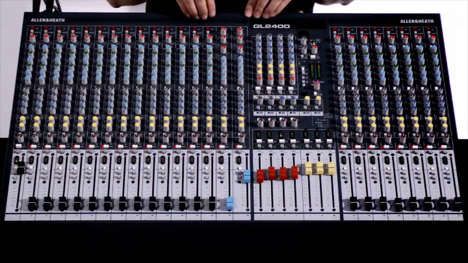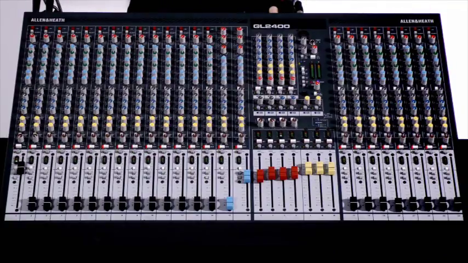Now, the different aspects of the mixing desk that I'm going to be talking about today are specific to this Allen & Heath GL2400 console. However, the tools that I'm going to teach you are going to be completely transferable onto any size of console, big or small, whether it's digital or analog. Okay, so let's look at the geography of the whole mixing desk as we dive in detail.